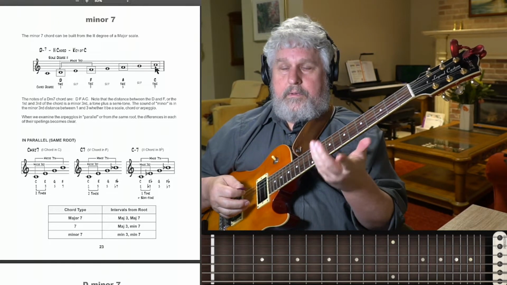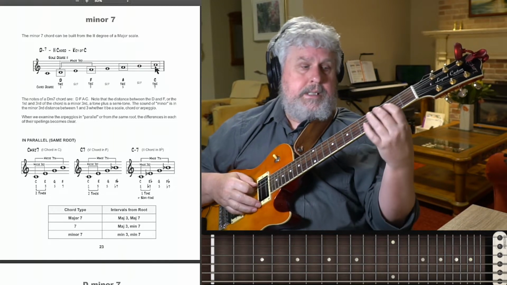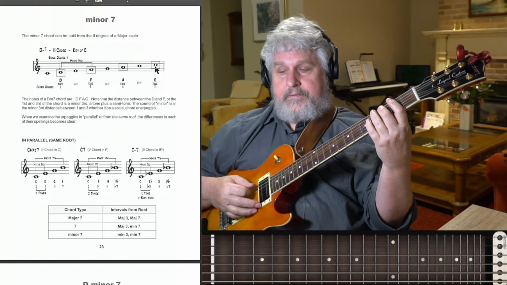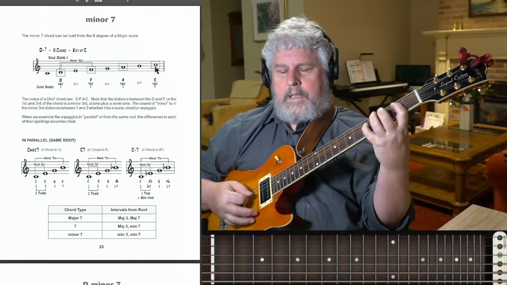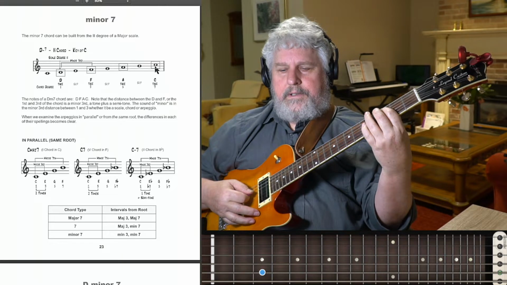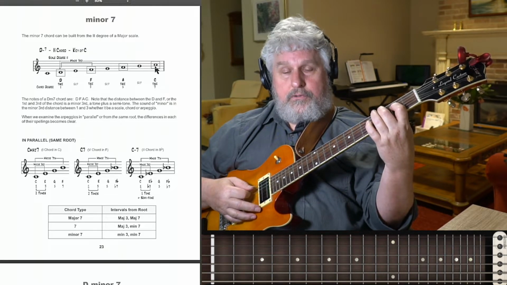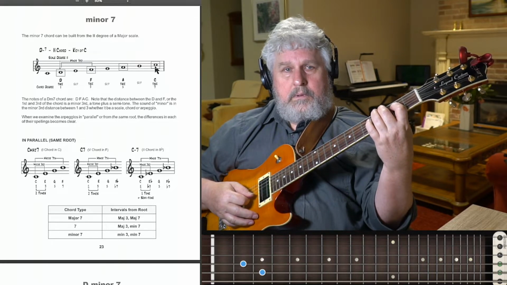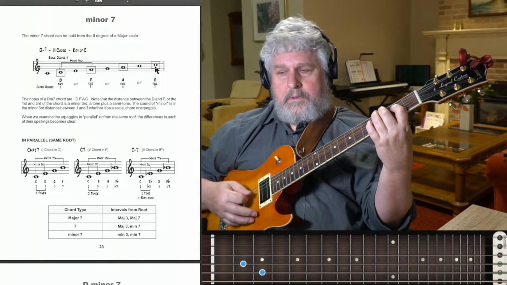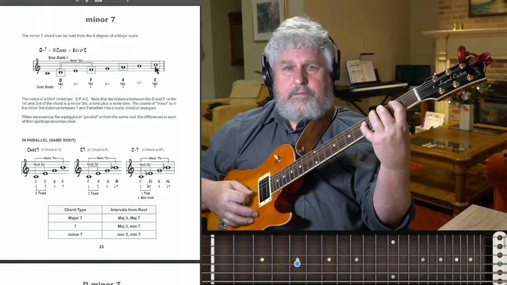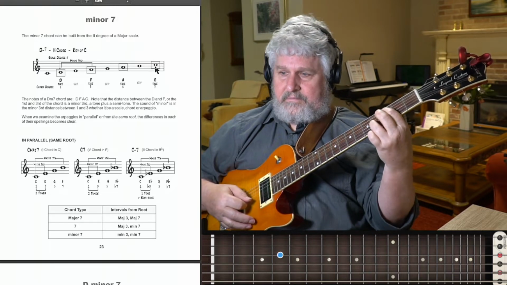If we're looking at them all from a C root, C tonic, we have C major 7. A C major 7 has a 1, obviously the root, and then the major third, the equivalent of 2 tones, and then the 5th, and then the 7th is the major 7.